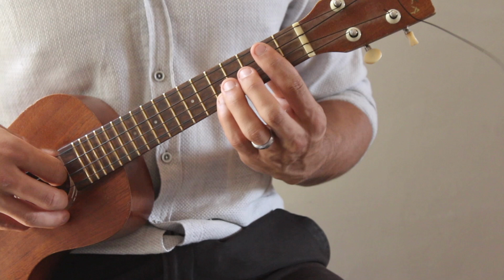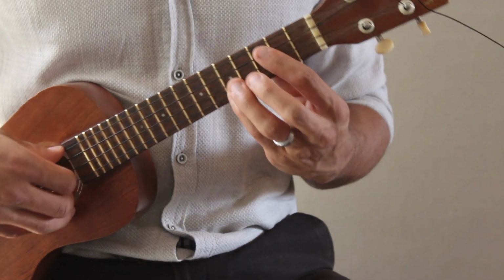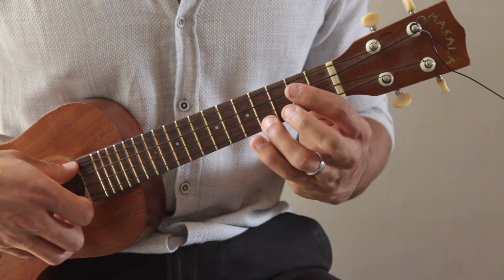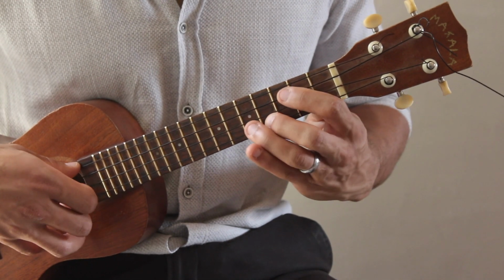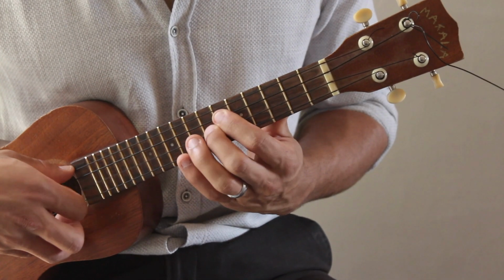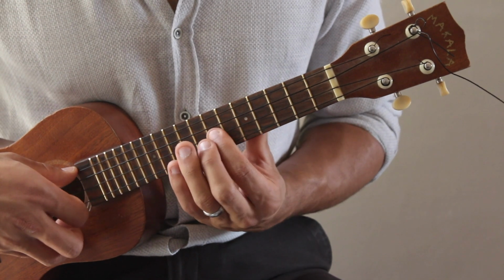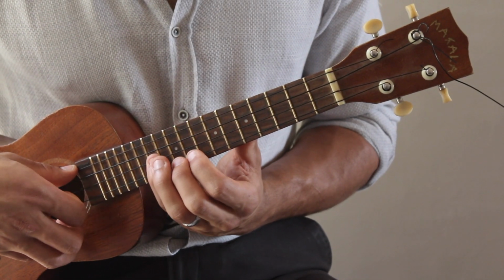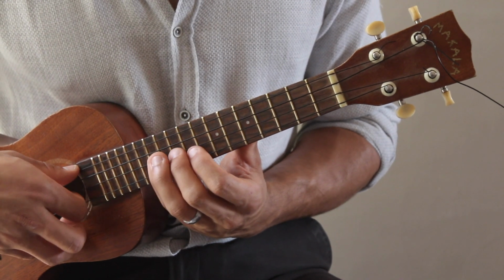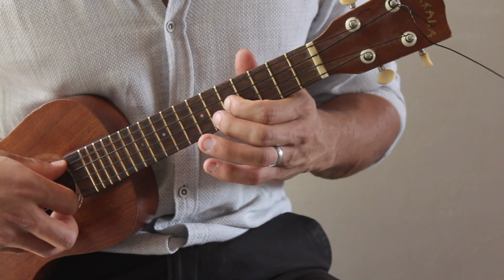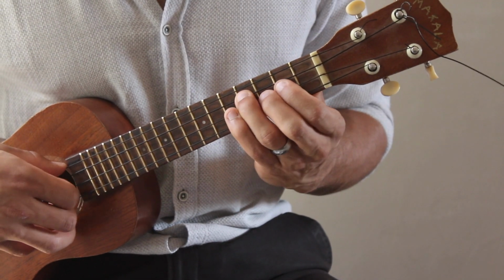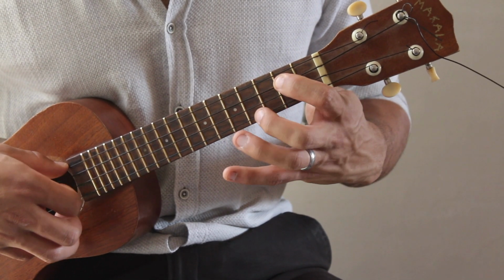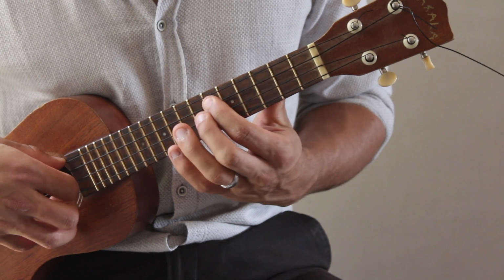Now let's go from part 2 to part 3 to part 4. So pinky on the 5th fret of the A. 3, go. Walk it down. Ring finger. Repeat. Part 2. Draw the A. Shift. 7th fret.